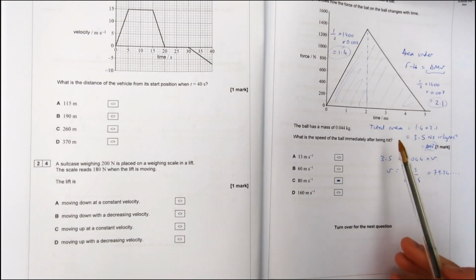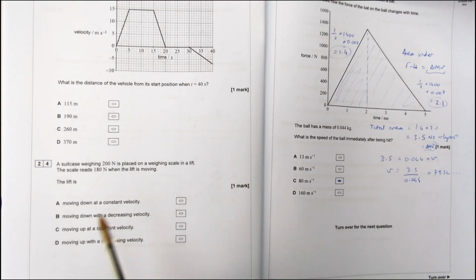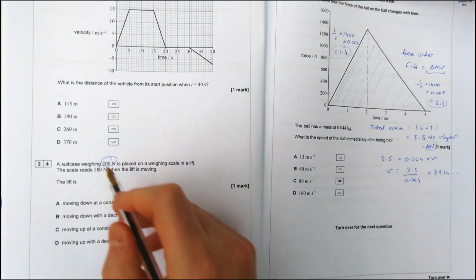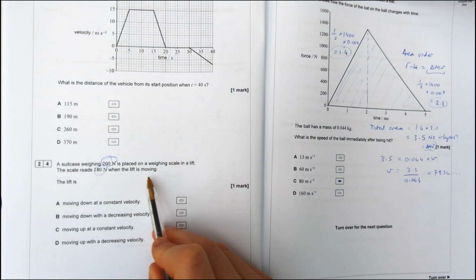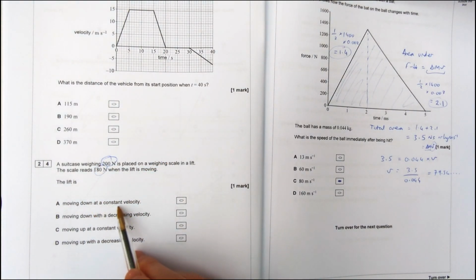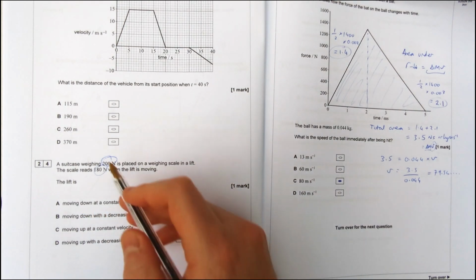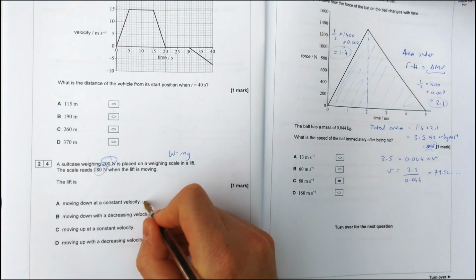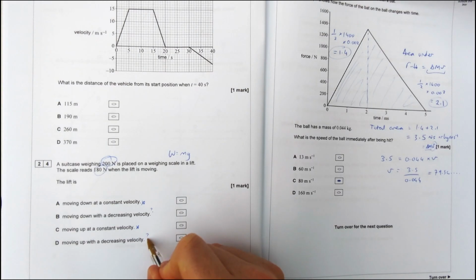Just before this question, in the same paper, we've got a question about a lift, which we've just been talking through. So we've got a suitcase weighing 200 newtons when placed on a weighing scale in the lift, but the scale reads 180 newtons, so it's gone down when the lift is moving. Next, we've got options for what the lift is doing. Now, if the lift was moving at a constant velocity, those two numbers would be equal because weight equals mg. So it cannot be those two options that talk about a constant velocity. So we're left with these two, B and D.